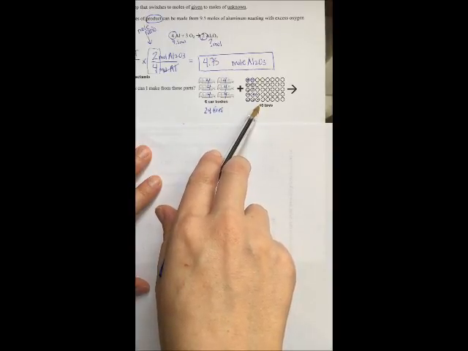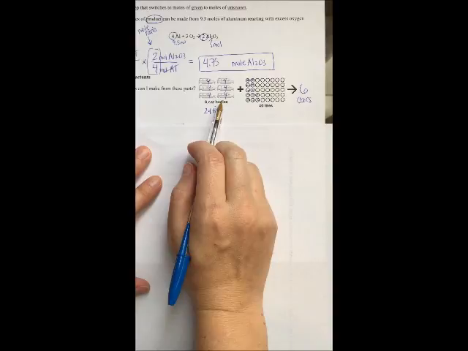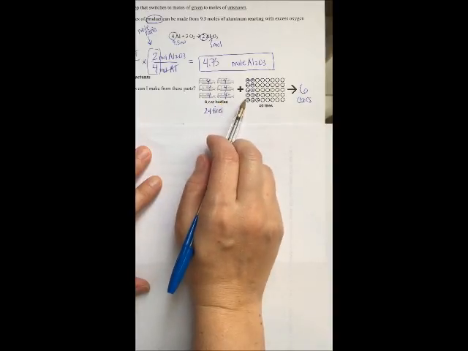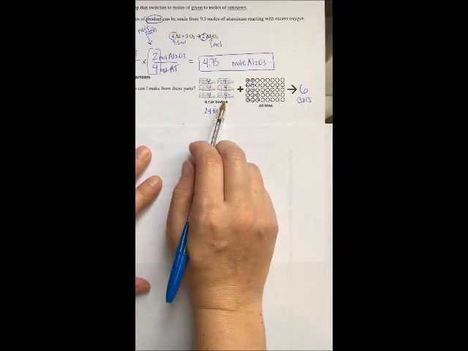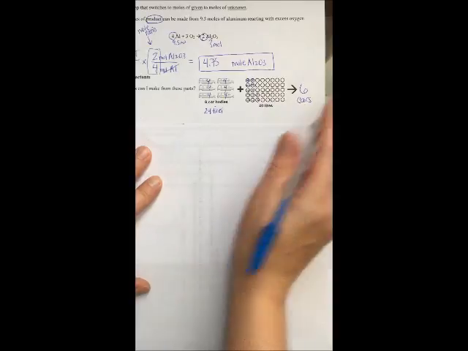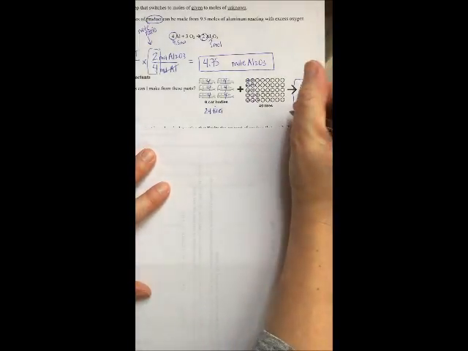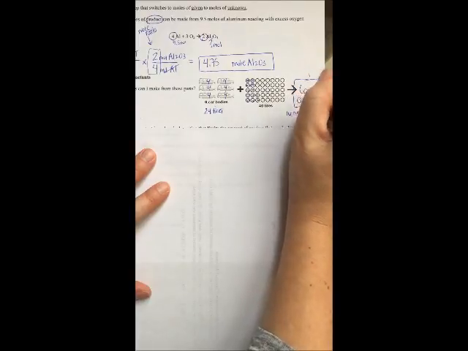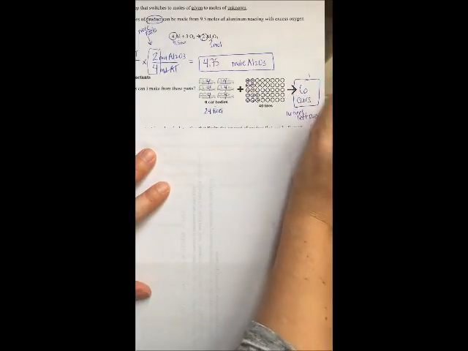Okay? So we can only complete 6 cars. We have 6 car bodies, and once we run out of bodies, we can't really make any more cars. So we're able to make 6 cars, and I think we have 16 tires left over, or something like that.